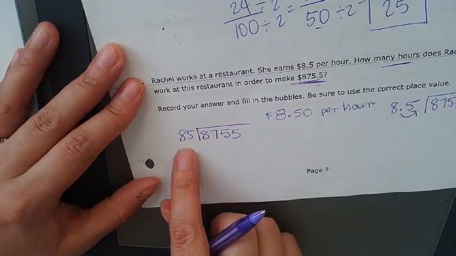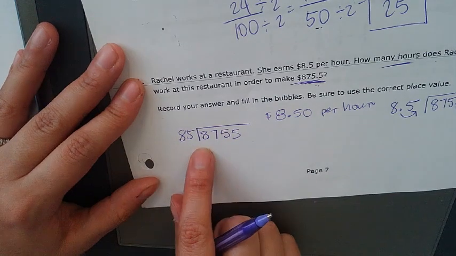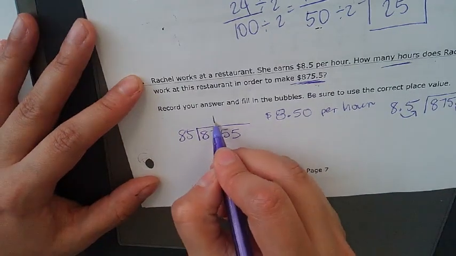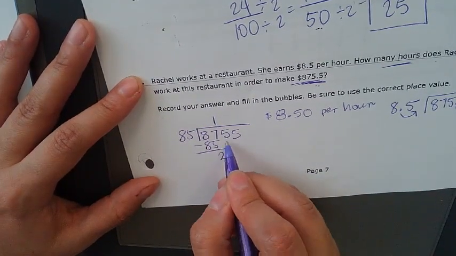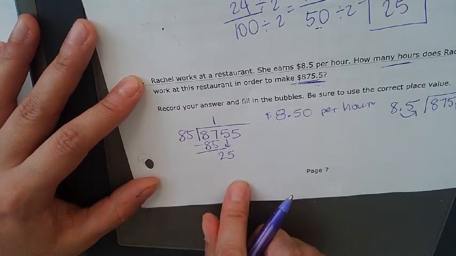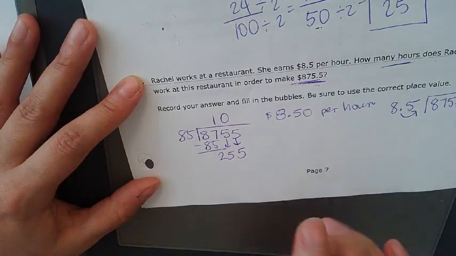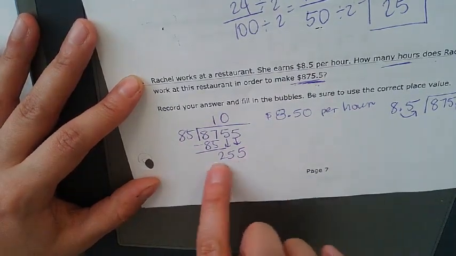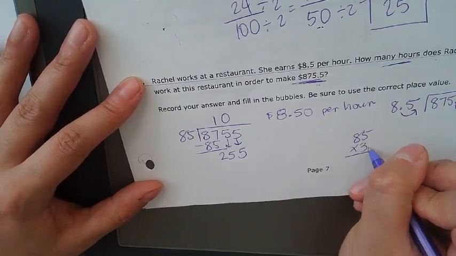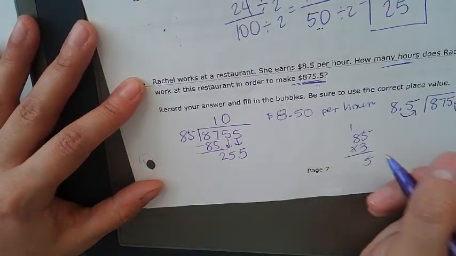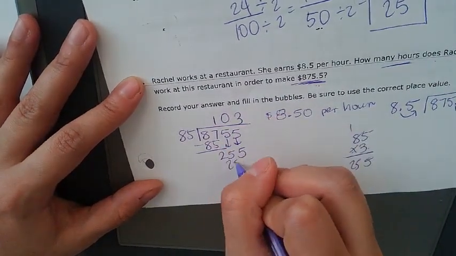Therefore, our new division problem should look like 8,755 divided by 85. That's a big number. Is 85 going into 87? Yes, one time. Remainder 2. Bring down the 5. 85 goes into 25? No. Bring down the other 5. 85 goes into 255 three times. Alexis, right on. 3 times 5, 8 times 3 is 24 and 1. So perfectly at 255.